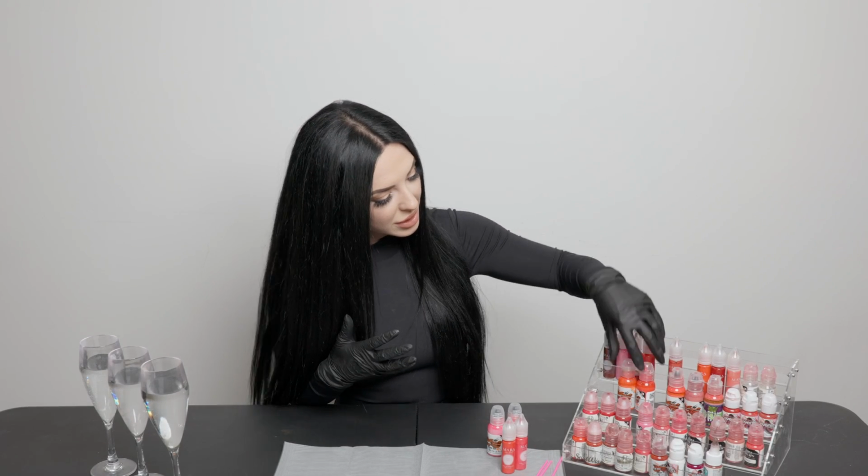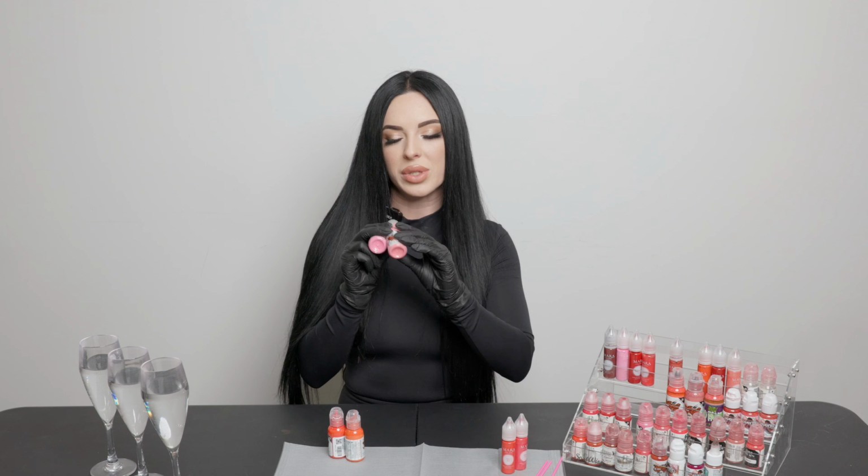Let's say you mixed these two colors together. Because they're both warm, there won't be much of a shift. But if you were to mix these two colors together, one is warm and one is cool, so you'll see a greater difference. If you're having a hard time understanding whether your pigment is warm or a cool undertone, you can always swatch them.